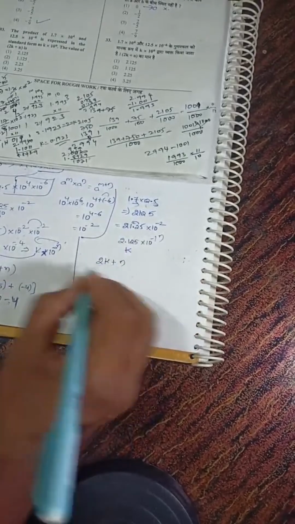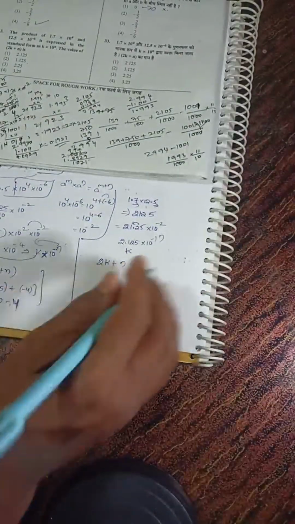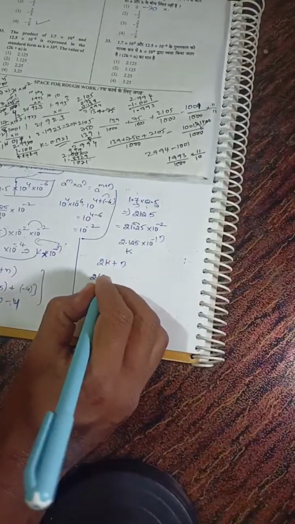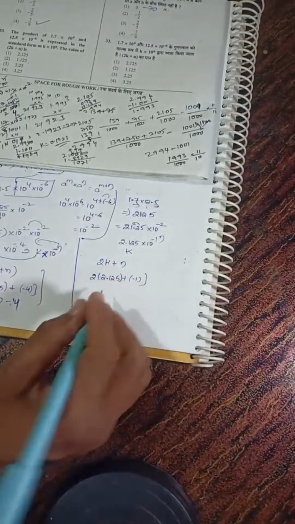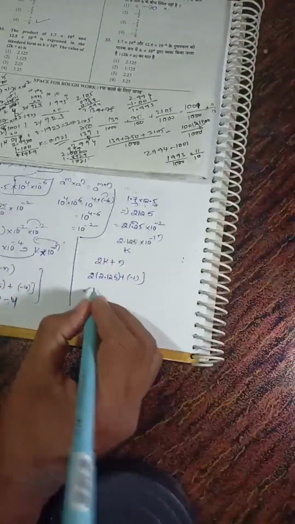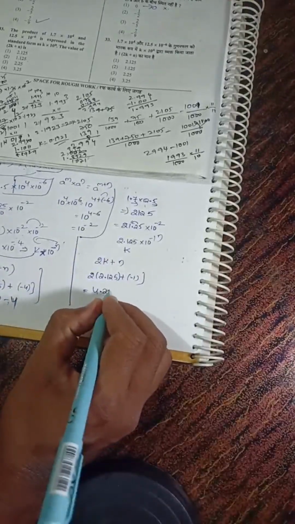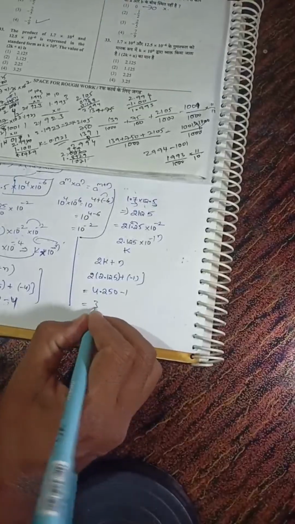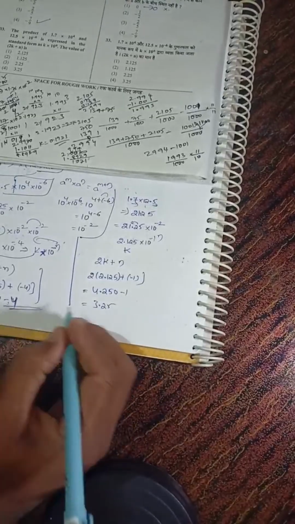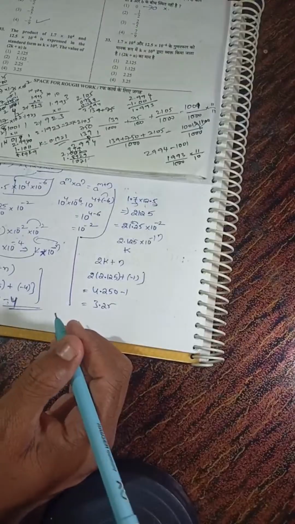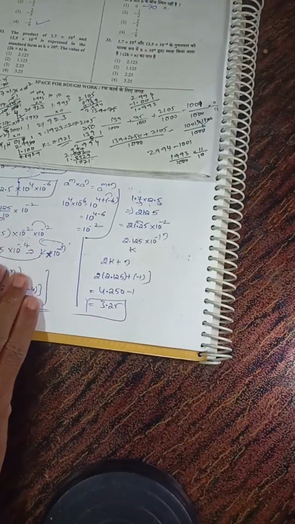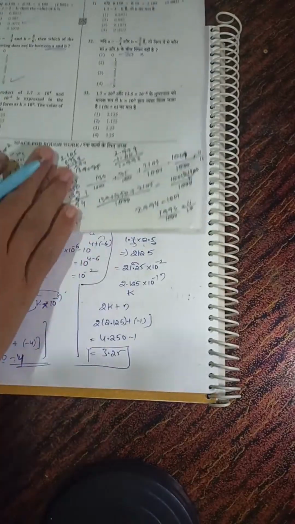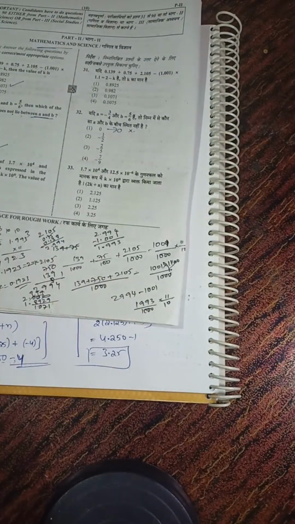2k plus n. Now see another method we are doing. 2 into 2.125 plus minus 1. So 4.250 minus 1, the answer we are getting is 3.25. So every time it is not necessary that we are going to get the correct answers. So we have to apply a lot of different formulas to prove the solution. Now we go for the next question, number 34.